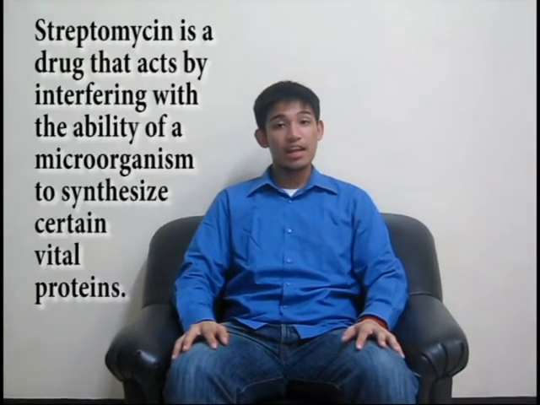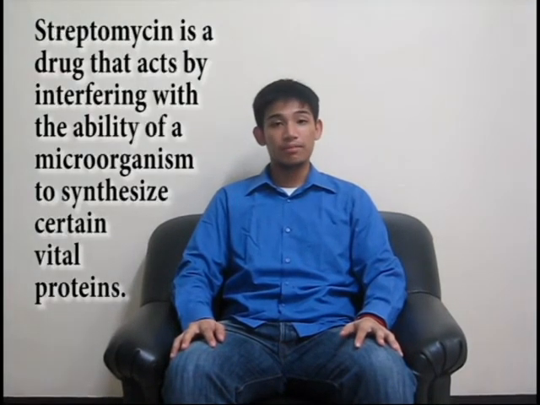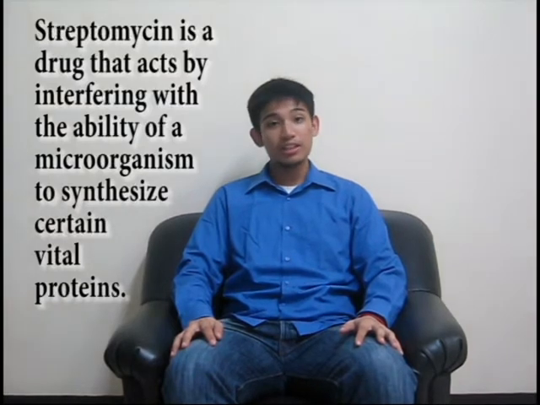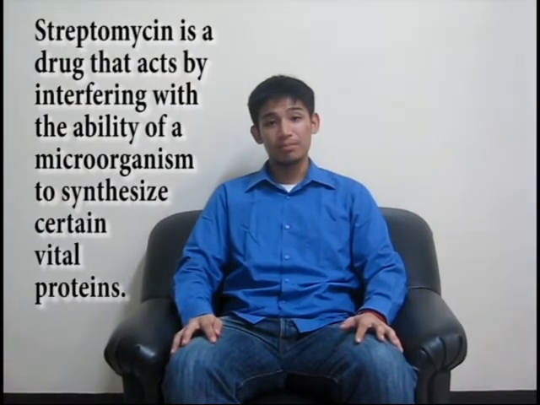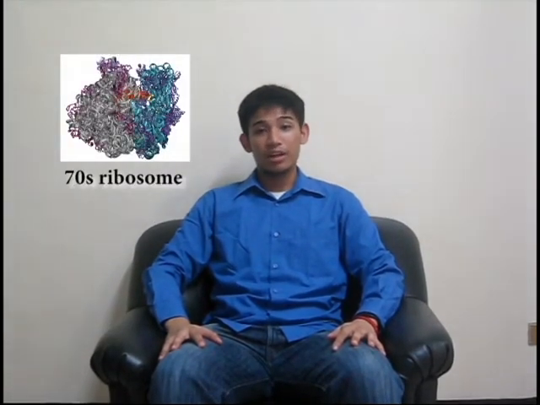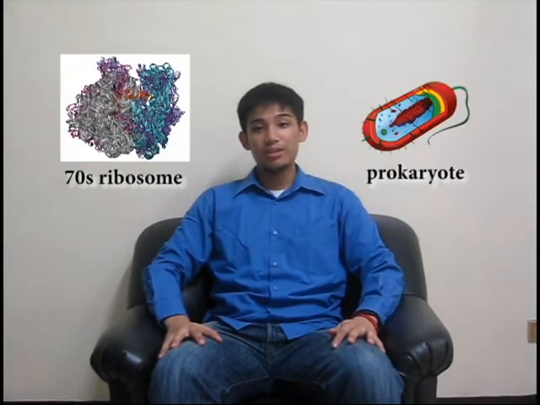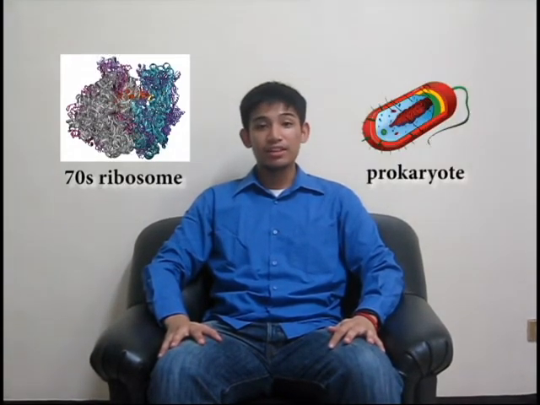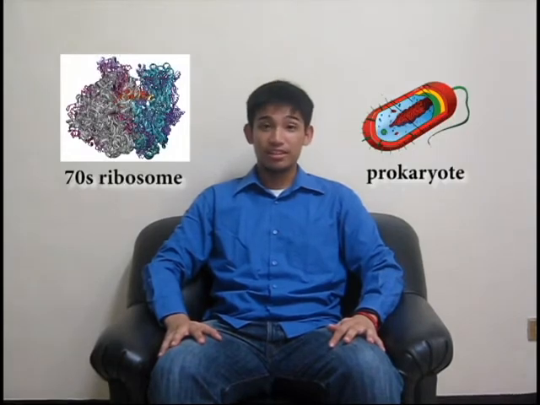What is streptomycin? Streptomycin is a drug that acts by interfering with the ability of a microorganism to synthesize certain vital proteins. It is bactericidal in action. It inhibits protein synthesis by combining irreversibly with a 30S subunit of the 70S ribosomes, found typically in the prokaryotes. Specifically, it binds to the S12 protein involved in the initiation of protein synthesis.